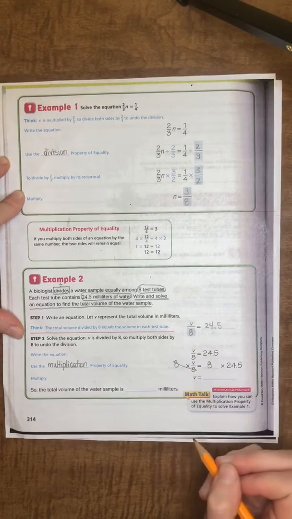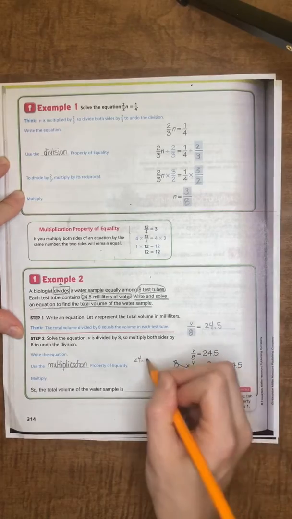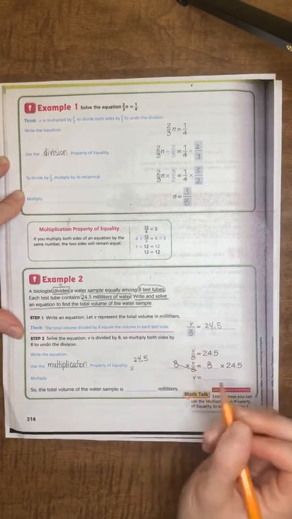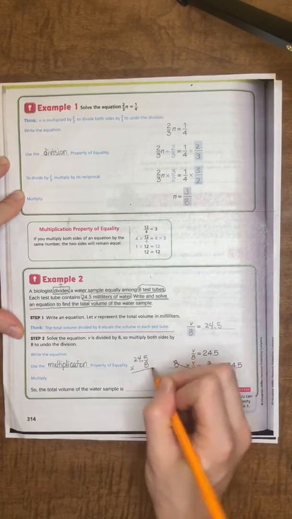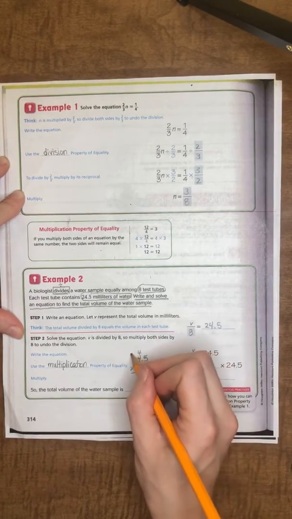That cancels out the 8 on this side, and like I said, you can go ahead and use a calculator, but I'm just going to quickly figure this out.